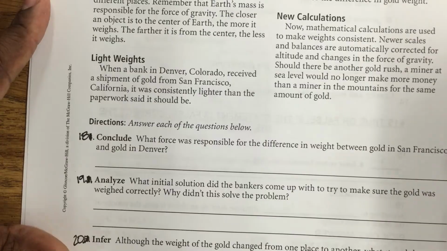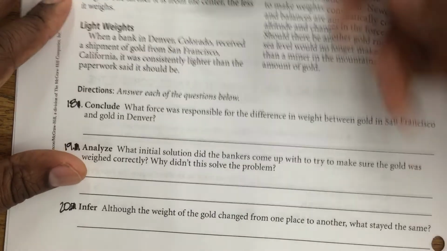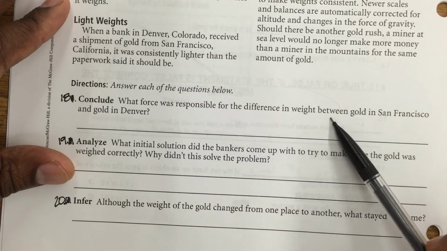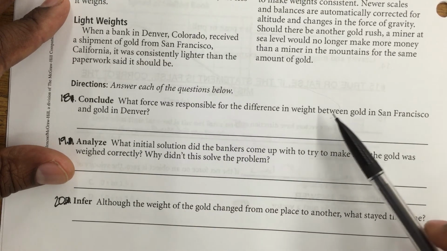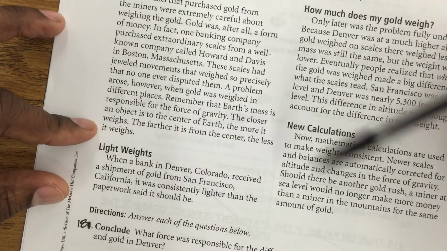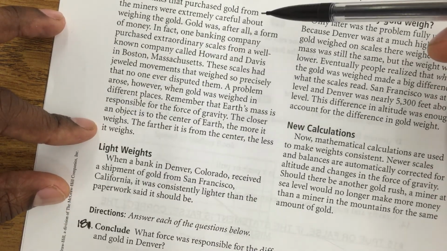18, 19, and 20. Okay, all these answers were up here. Hopefully you do them. It asks what force is responsible for the weight difference between gold in San Francisco and gold in Denver, and in this case it would be the force of gravity. It says that up here in the text.